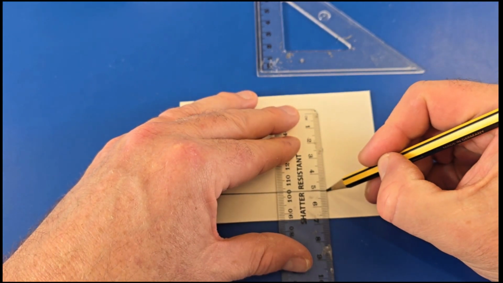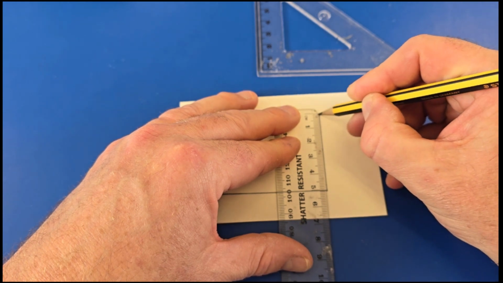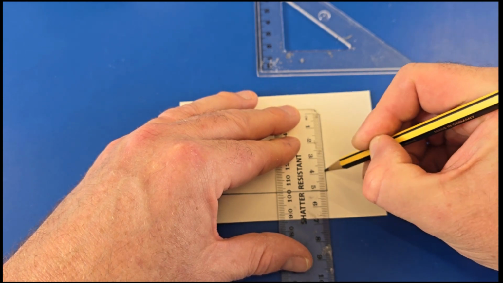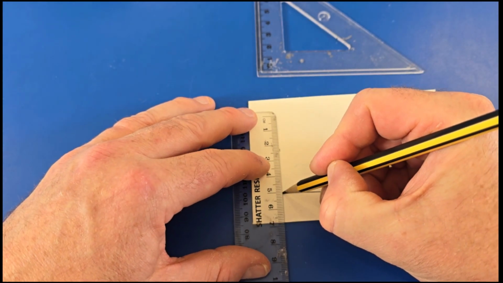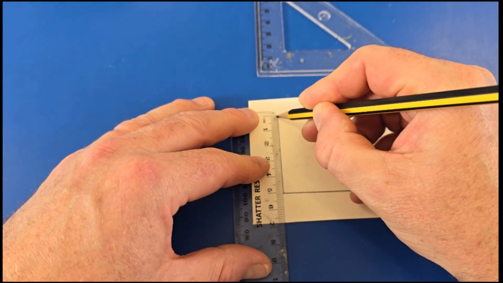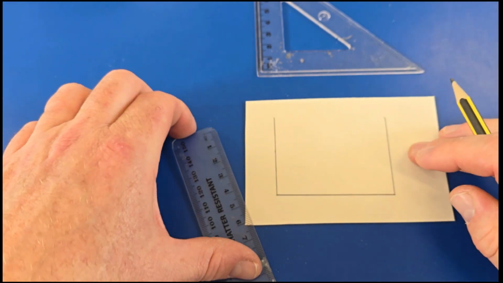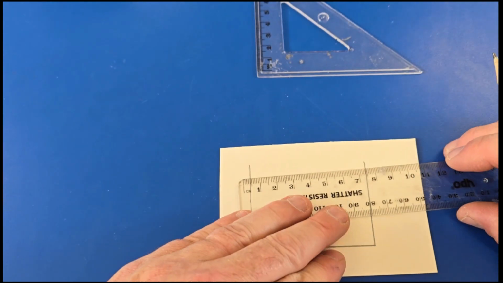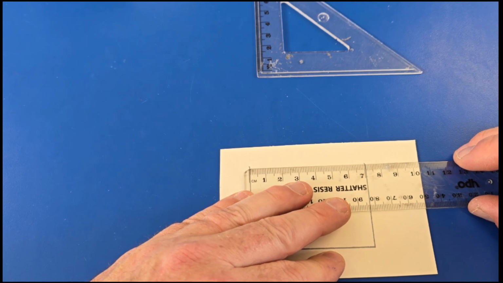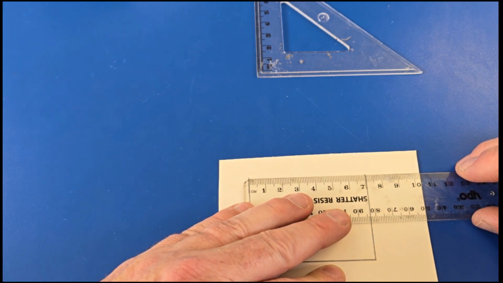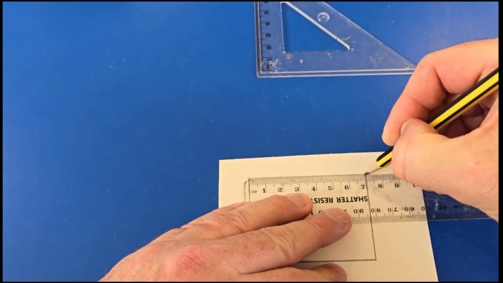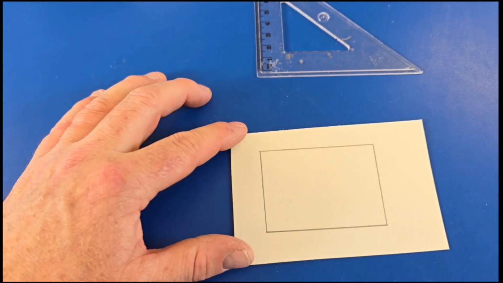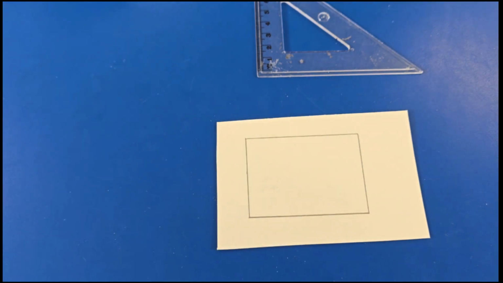I'm now going to draw a 5 centimeter line up through that mark. All right, again, get that as accurate as possible. And the same on the other side, 5 centimeters through that mark, nice and accurate. And finish my rectangle off across the top, and this should be hopefully exactly 7 centimeters. That's pretty good. I'm pretty happy with that. So there's my shape. I now need to add the tabs on.